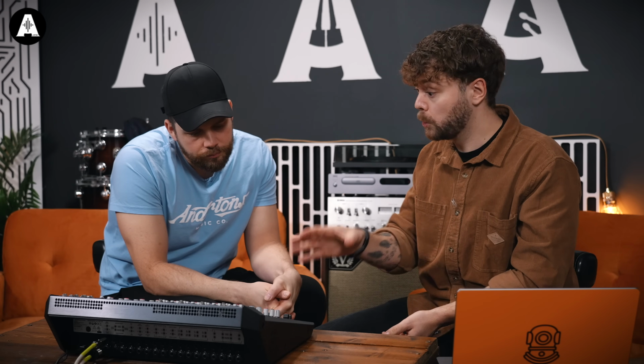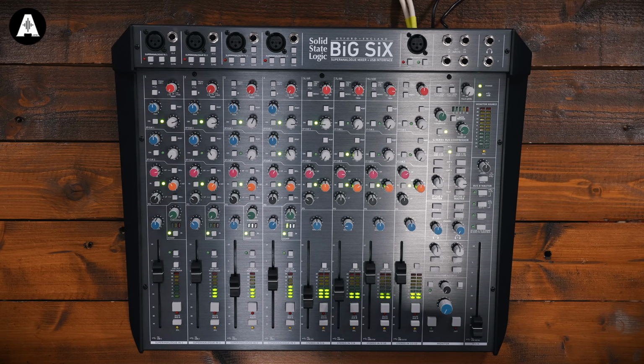Cool, dig it. One of the other things that is important on an analog desk is an insert point. So we've got the insert points in this, so we can use compressors, EQs, external pieces of equipment as an example. So that is part of the signal chain here.